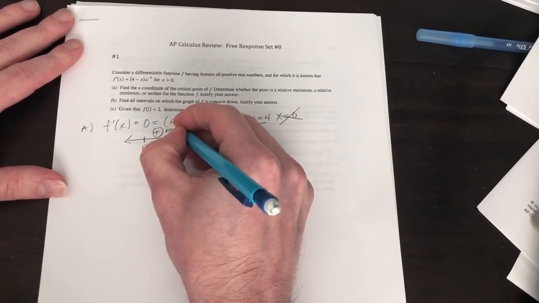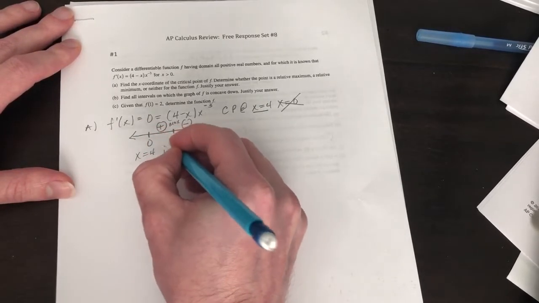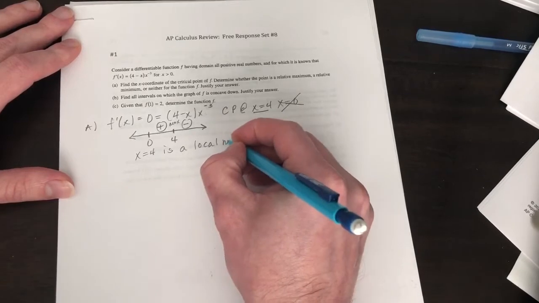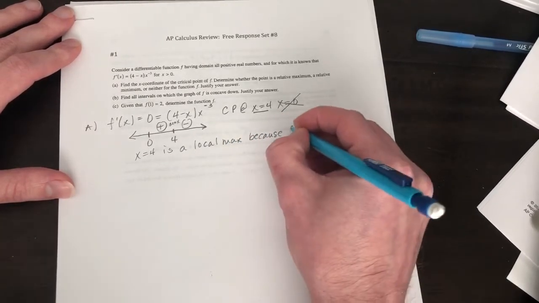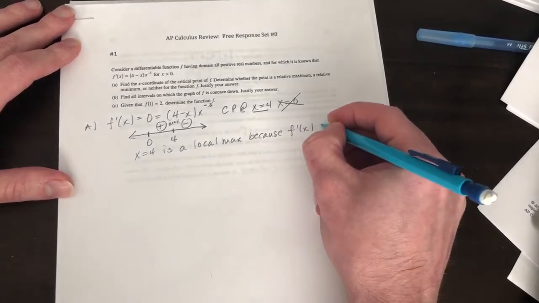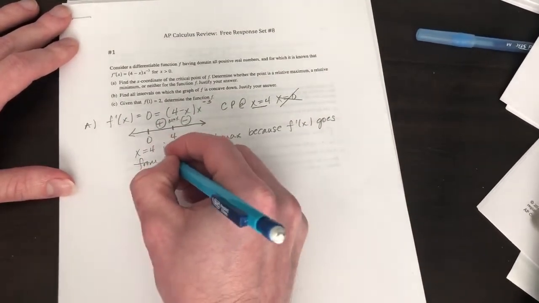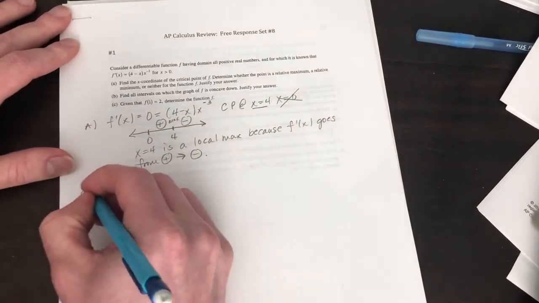So this is a max. Okay, so x is equal to 4 is a local max because f prime of x goes from positive to negative.